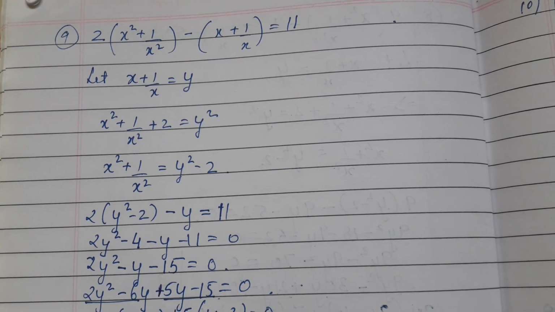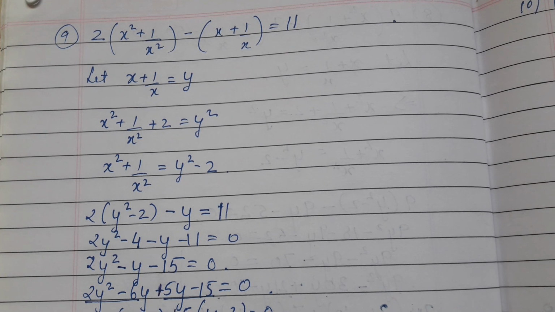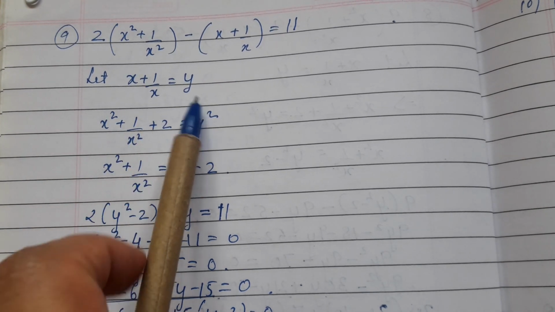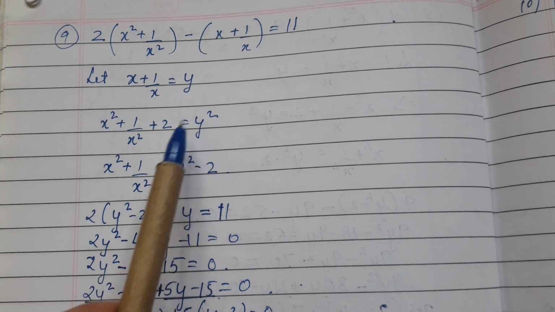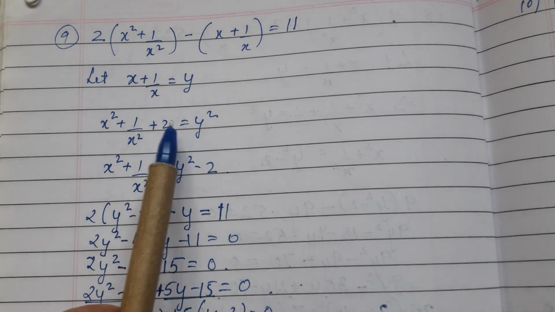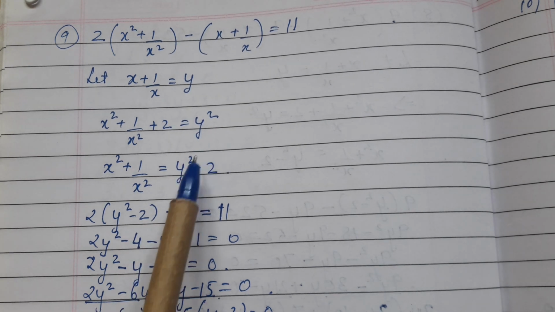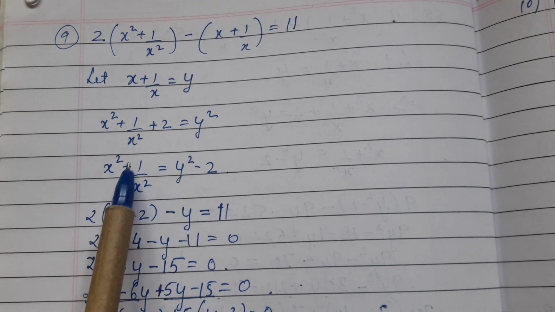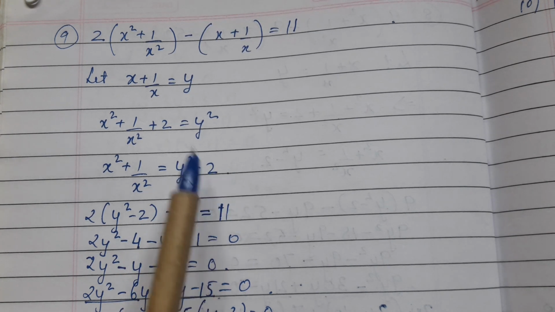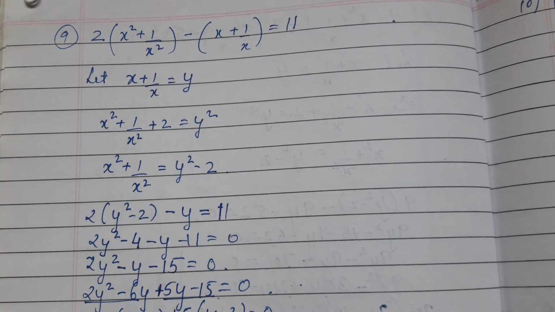Ninth sum, 2 into x square plus 1 upon x square minus x plus 1 upon x is equals to 11. Let x plus 1 upon x is equals to y. Squaring on both the sides, we will get x square plus 1 upon x square plus 2 is equals to y square. Therefore, x square plus 1 upon x square is equals to y square minus 2.